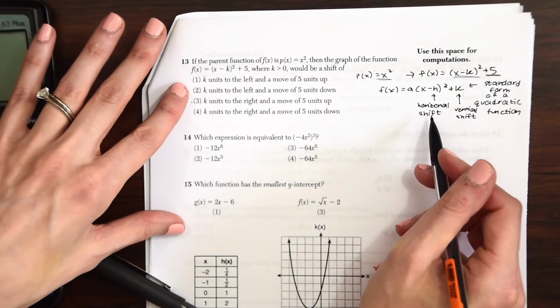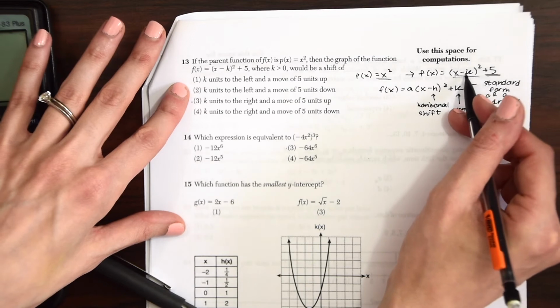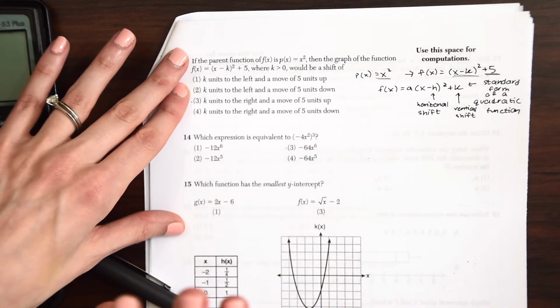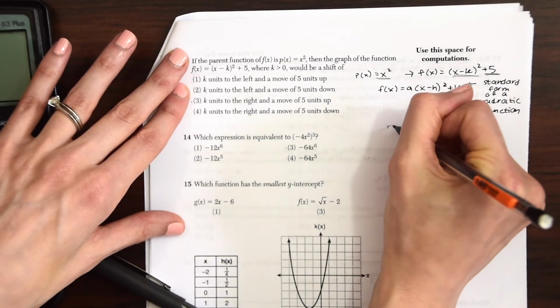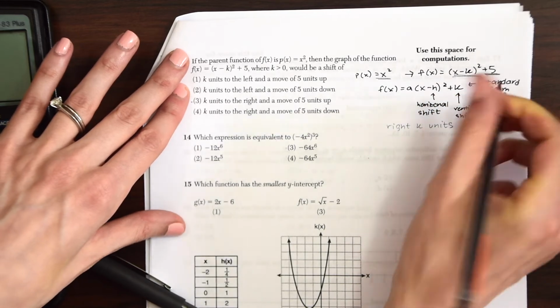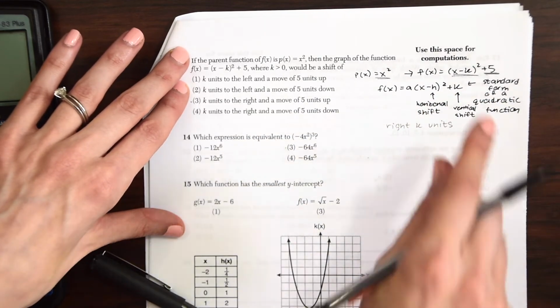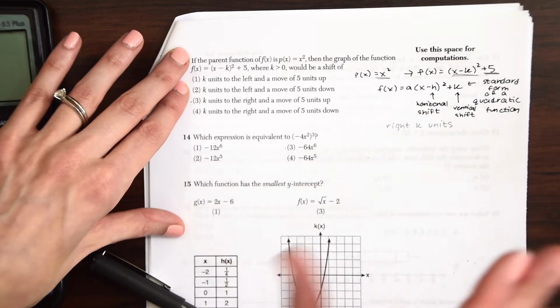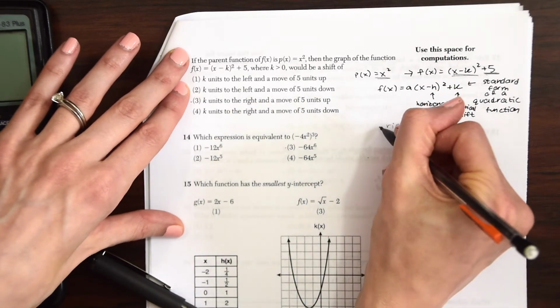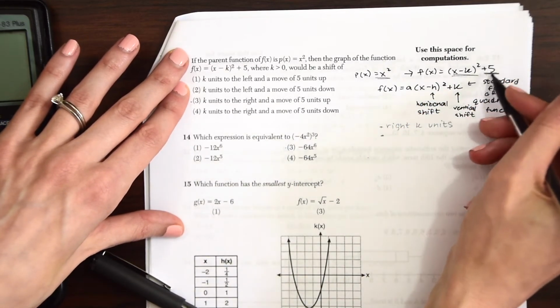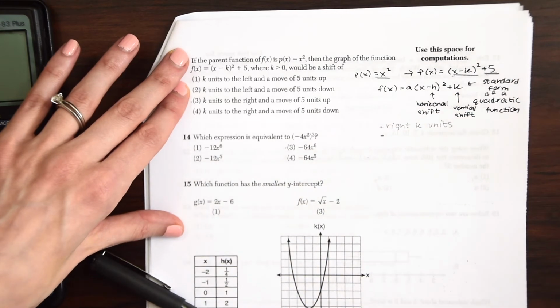So if we're moving a horizontal shift minus k, that means we're going to be going to the right k units. That's a little tricky, because if you're subtracting, you're actually going to the right when it comes to standard form. And when you do plus 5, you're going to be moving 5 units up.